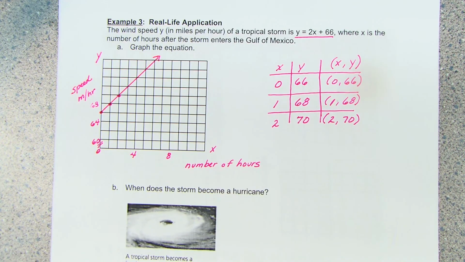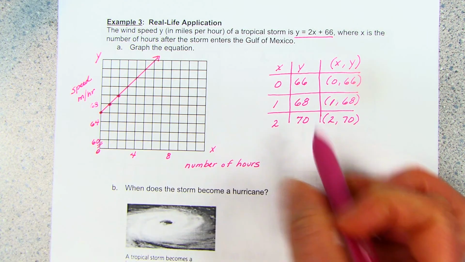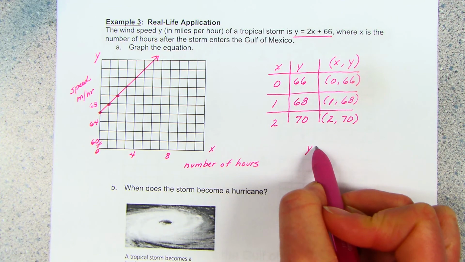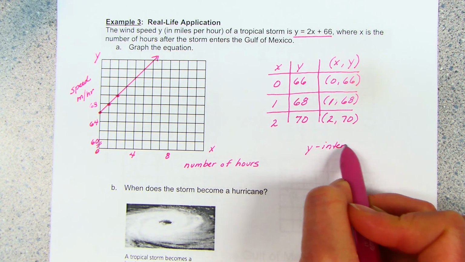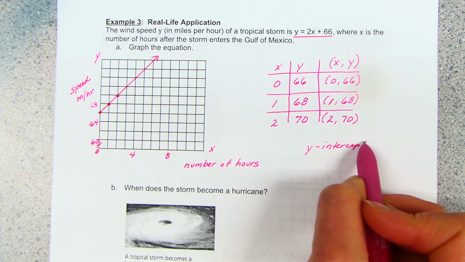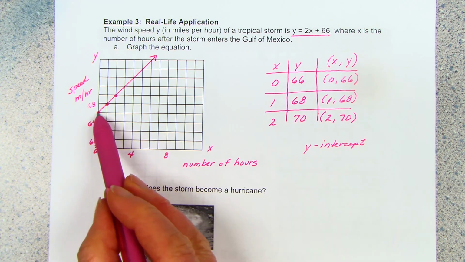Are we okay so far? What do we want to pull out of this? The y-intercept right here. The y-intercept is 66.